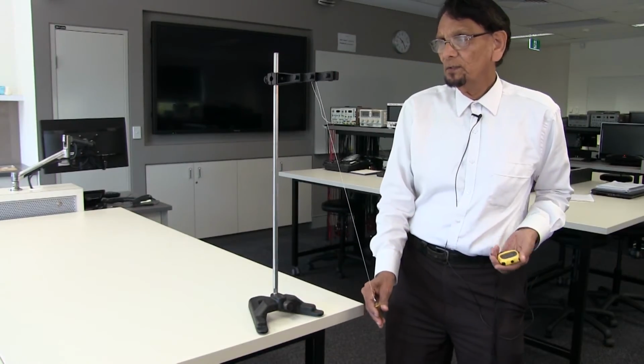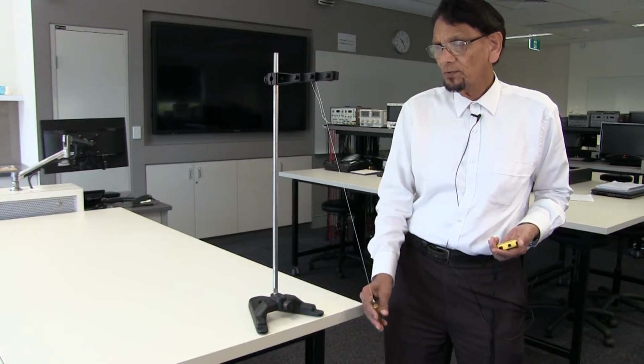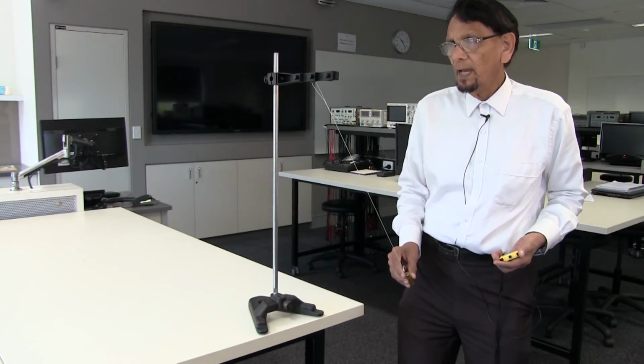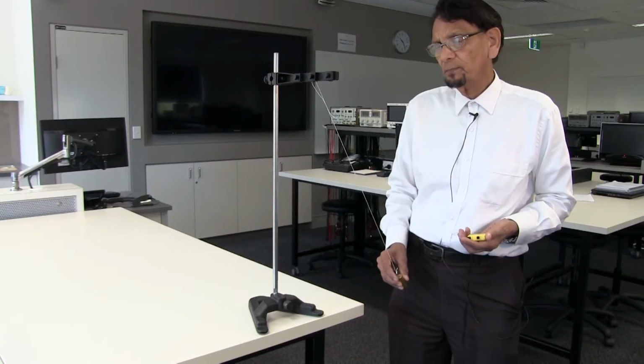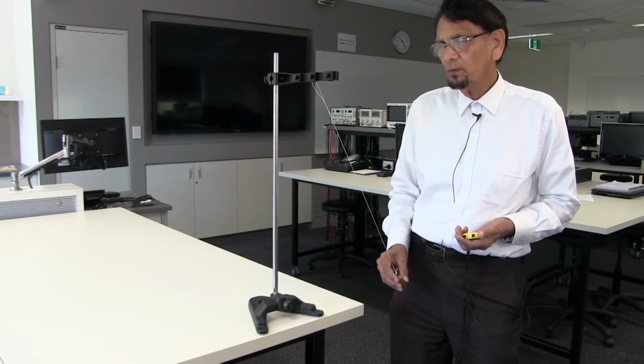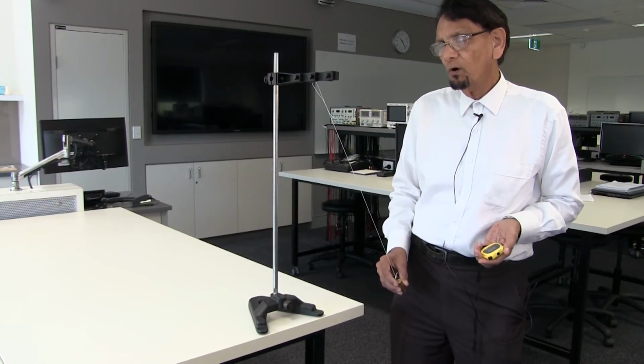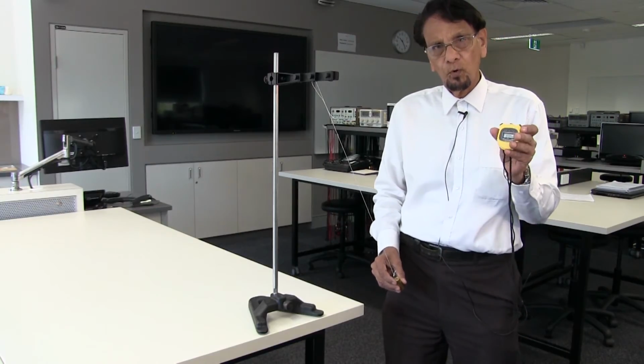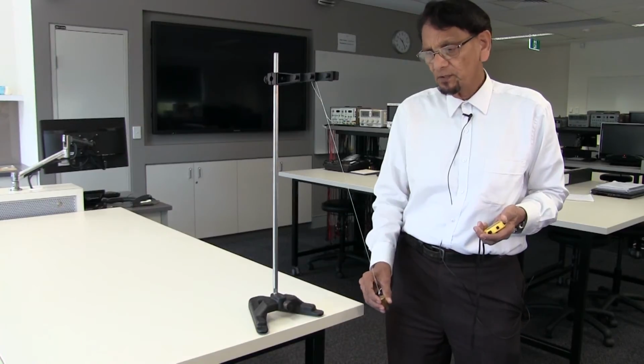Okay, this is the simple pendulum experiment. It consists of a string and a bob here. And we're going to measure the period of this pendulum. And from the period, we're going to get the value of the acceleration due to gravity. To measure the period, we use a stopwatch. And the period is measured this way.